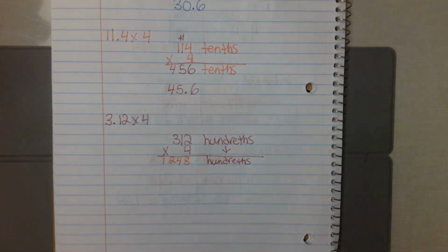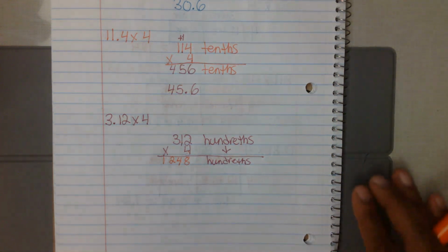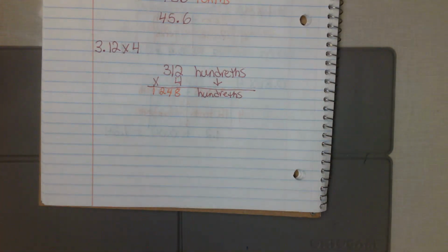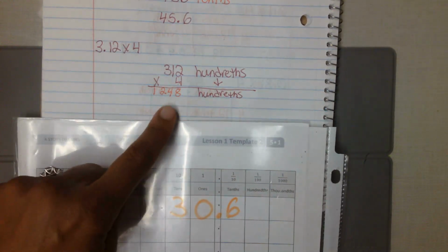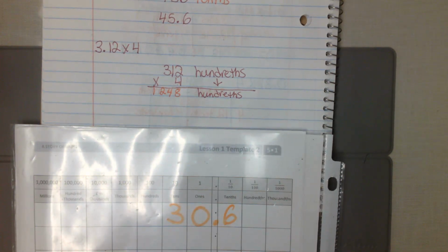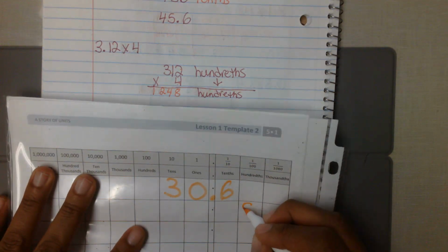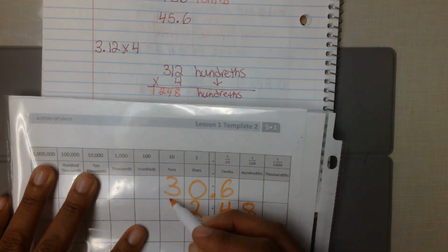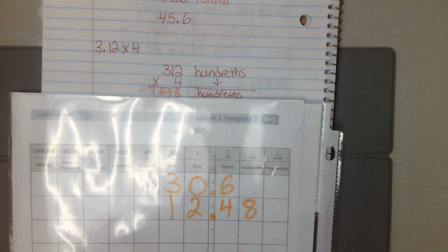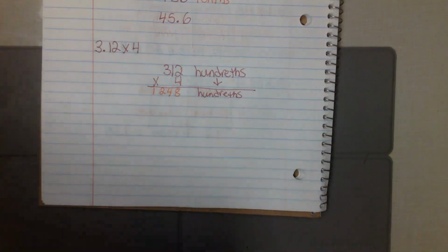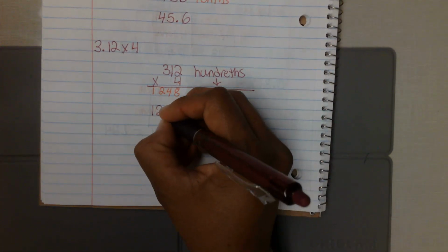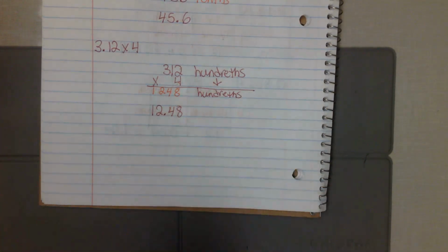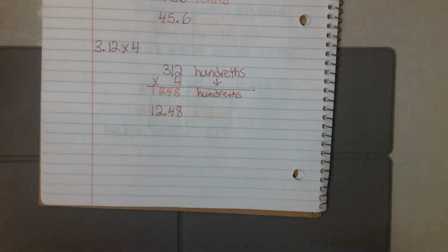And again, to be in hundredths, I'm going to bring out my place value chart. To be in hundredths, that means I need my 8 in the hundredths place. So I'm going to write an 8 there, and I can work my way backwards. 4, 2, 1. So I know it's 12.48 in standard form. So now I can write 12.48. Okay, so that is our lesson for today.